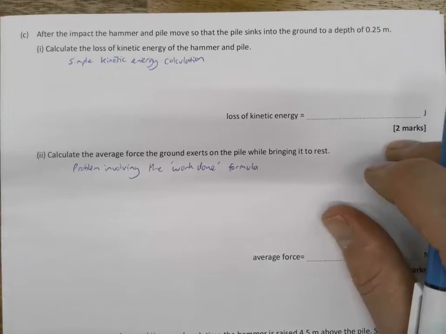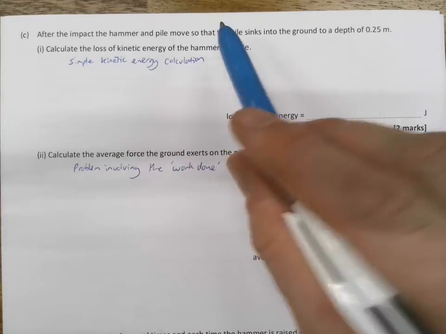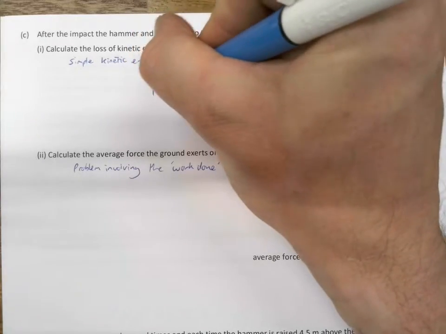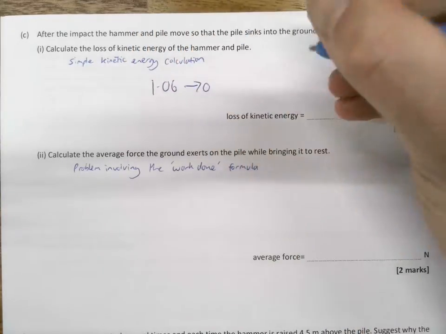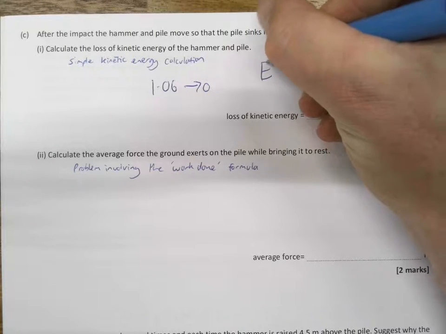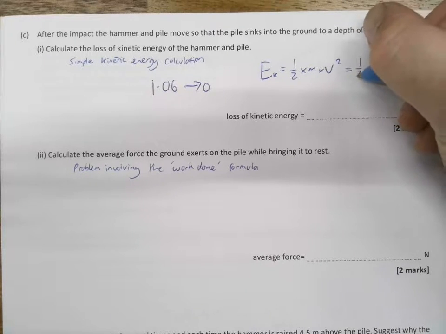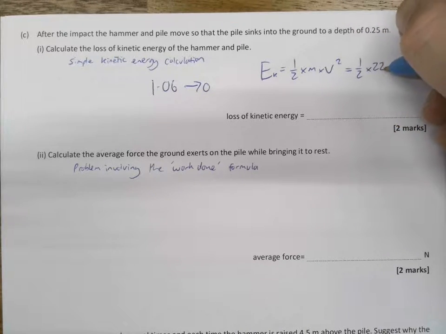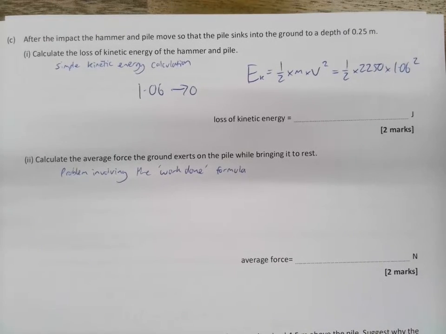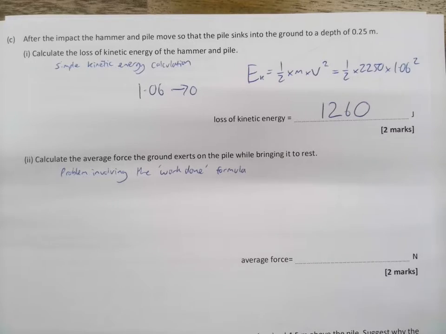Part C. Make sure you read the question carefully. It says calculate the loss of kinetic energy of the hammer and pile. So this is in going from moving at 1.06 meters per second, so that's how fast it's going, to 0. Obviously when it's not moving, it's got 0 kinetic energy, and you need to use the formula to work out kinetic energy. A half multiplied by mass times the speed squared. So in this case, it's a half times 2250 times 1.06 squared. That's the 3 sig fig.